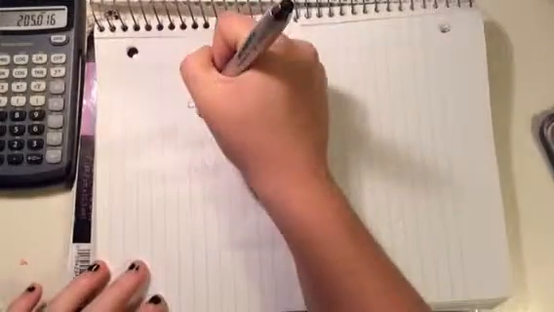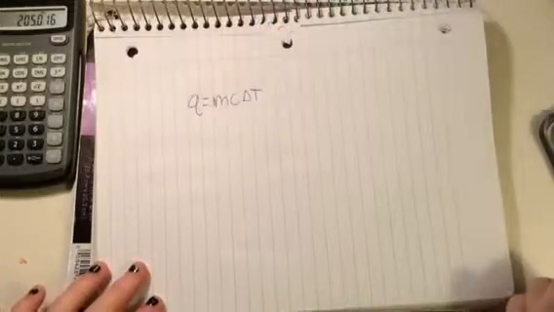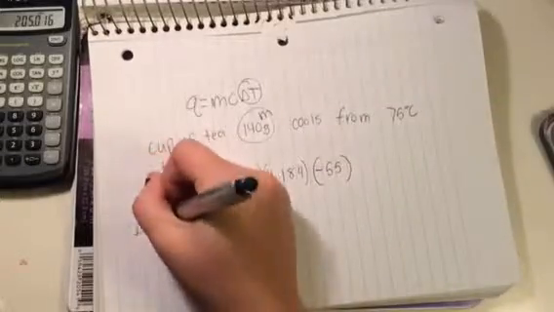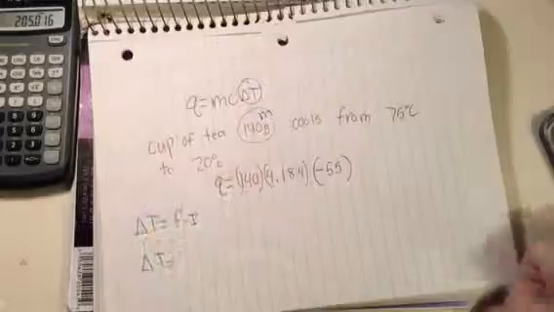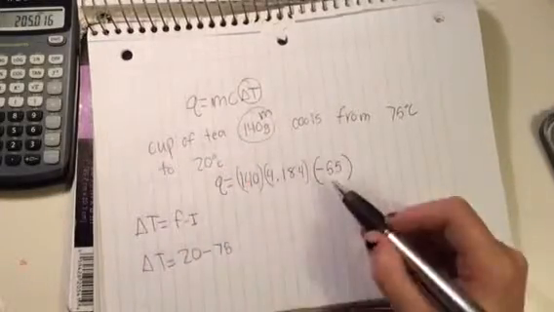When you calculate the energy needed to decrease the temperature of a substance, you would use the same formula. So it'd be Q equals mc delta T. The change in temperature would be negative 55. So the change in temperature equals final minus initial. So it would look like 20 minus 75. So 20 minus 75 is negative 55.